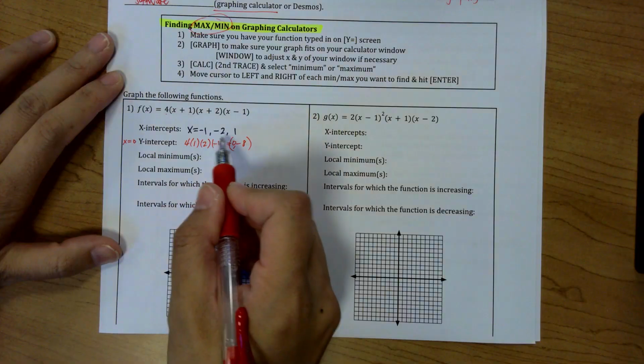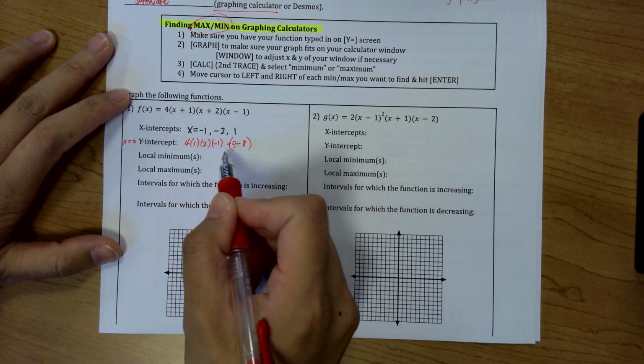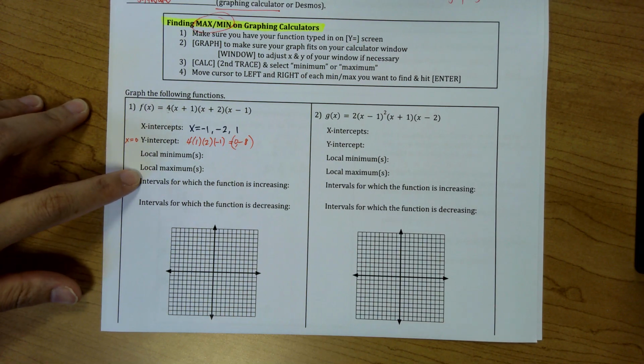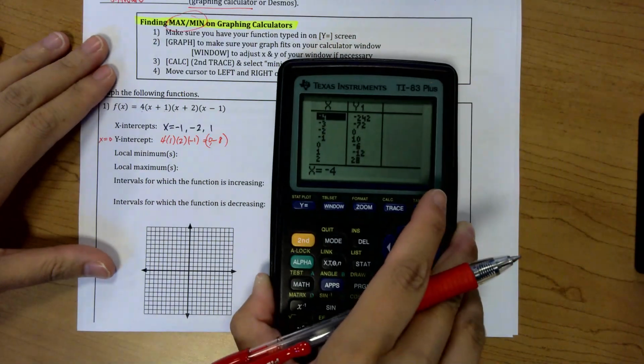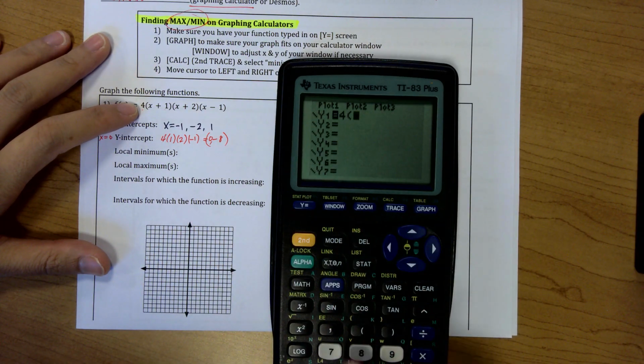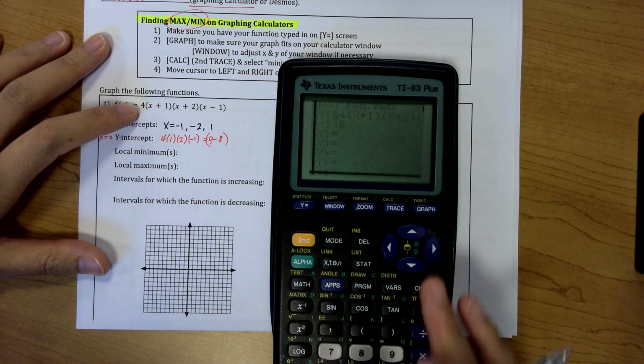I can write these as points or ordered pairs if I want to. I think I'm okay as is. Now, local minimum or local maximum, there could be more than one. So let's take a look. We're going to graph this again. For parentheses, x plus 1, x plus 2, x minus 1. It's a cubic function.